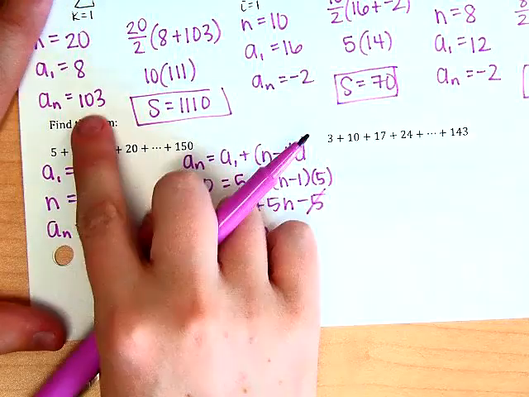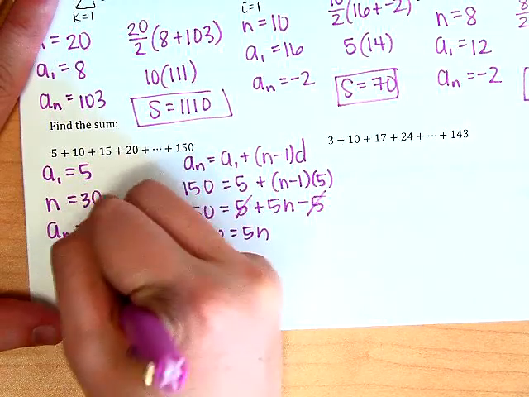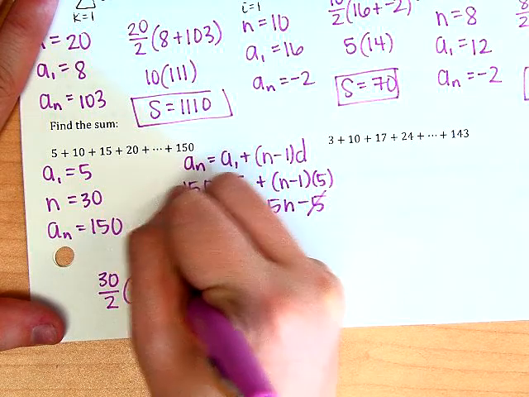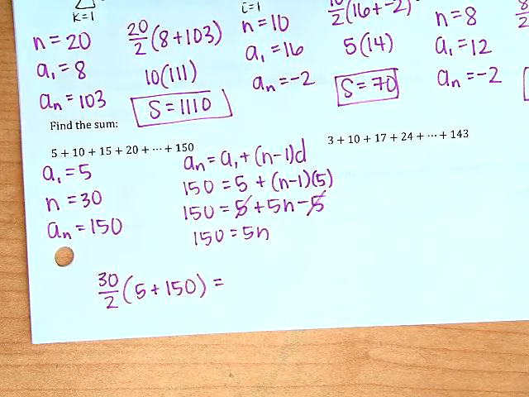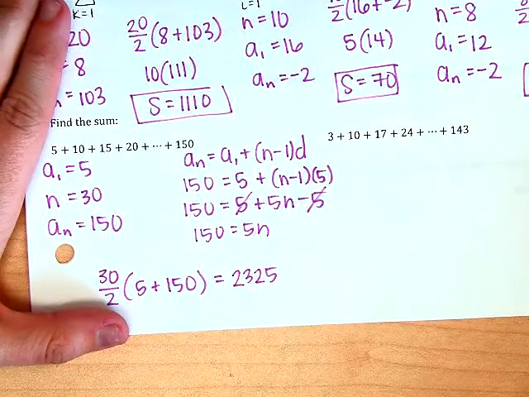So now I have all this information. I can use that sum formula. 30 over 2, 5 plus 150. And if I do that in my calculator, I get 2325.